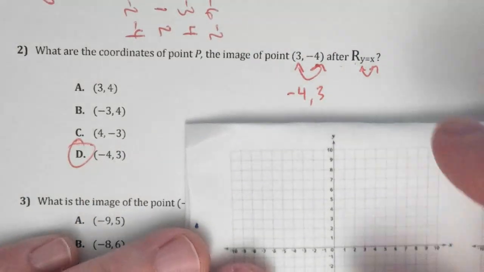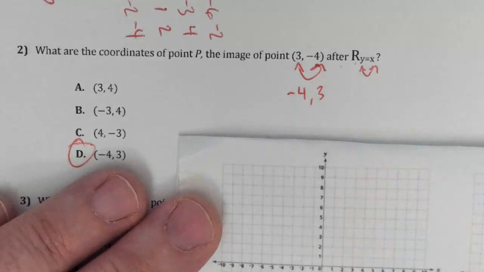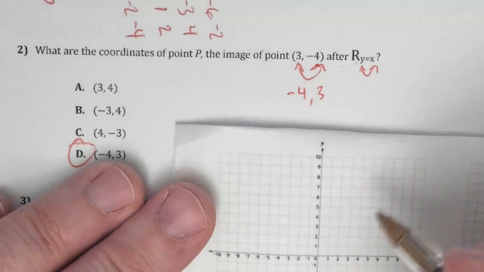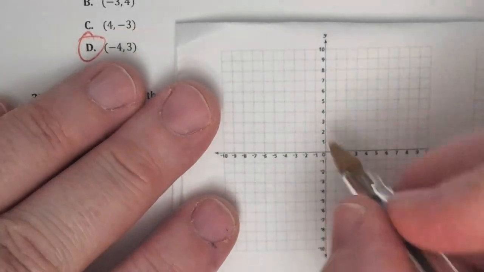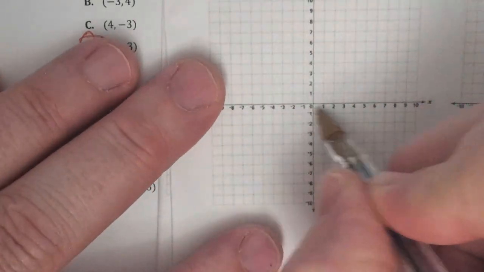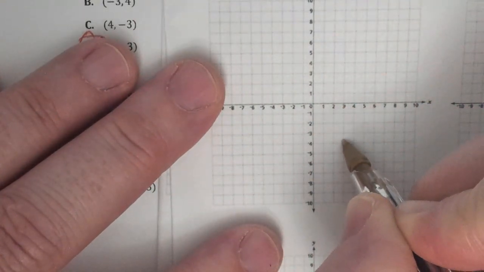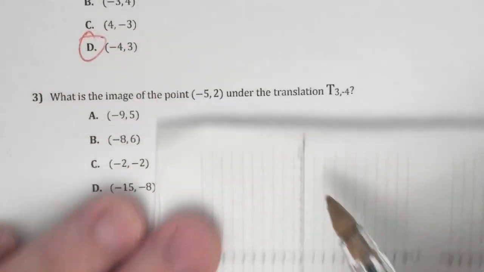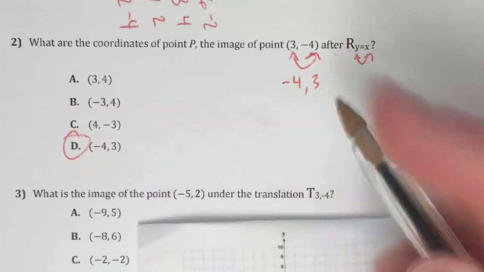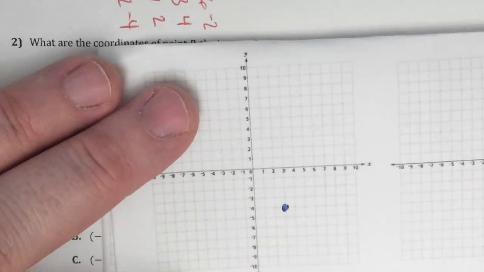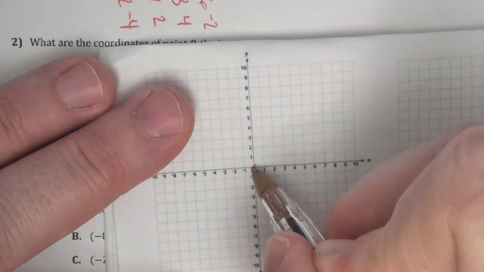Or you could graph this. So we're starting at 3, negative 4, which is right here. Now we're reflecting over y equals x, so that is this line right here.